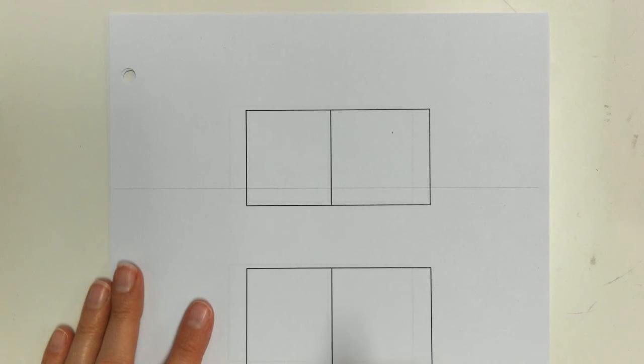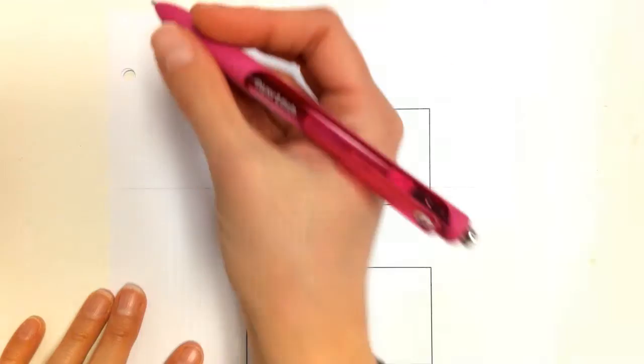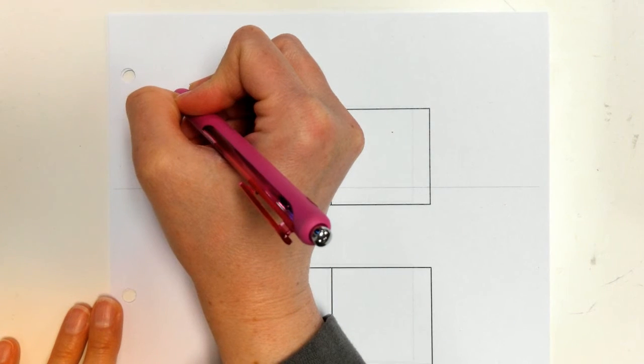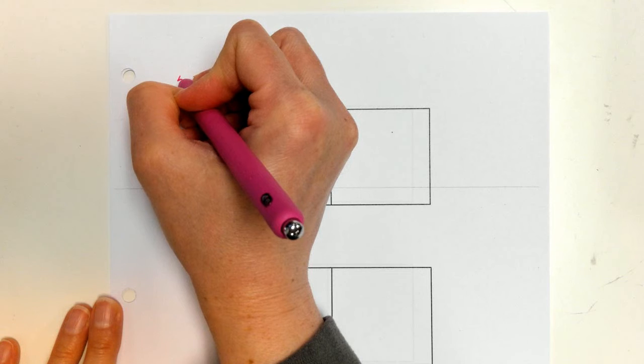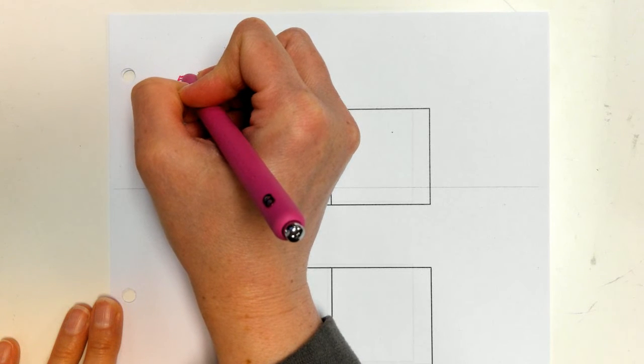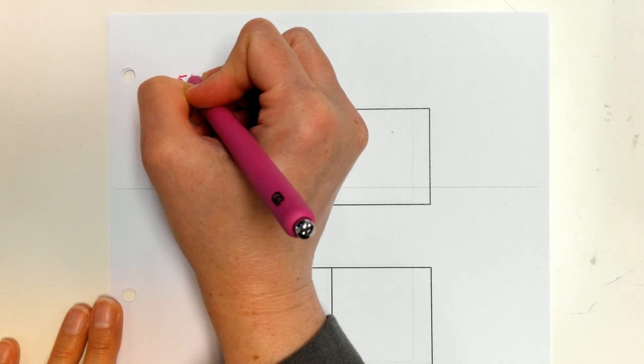All right, so I want you to start on your paper. Put the whole on the left, because that's where the whole goes. You're going to write what I write.